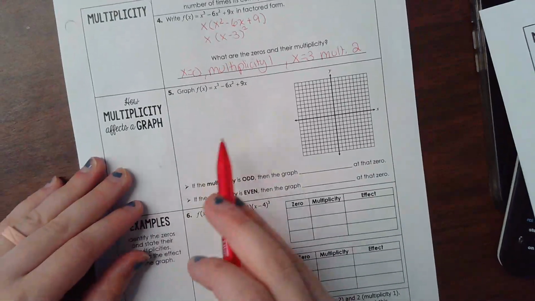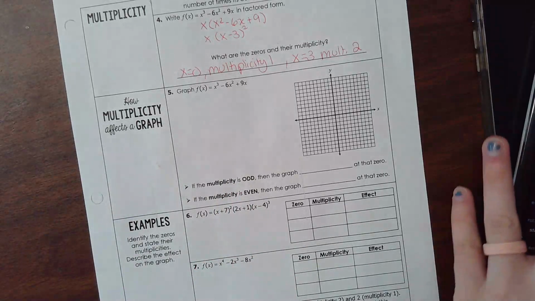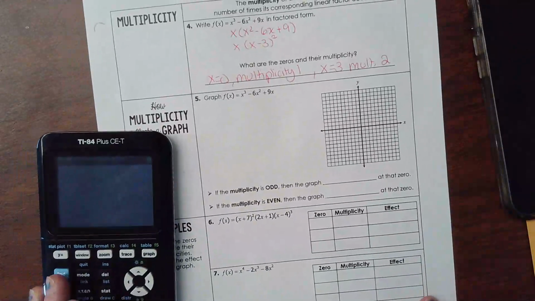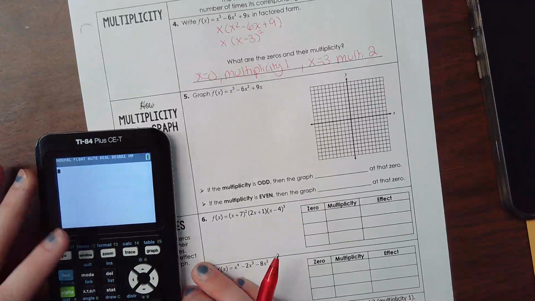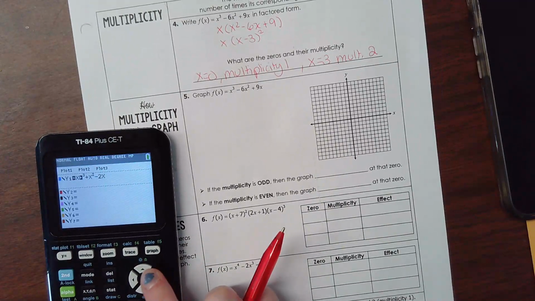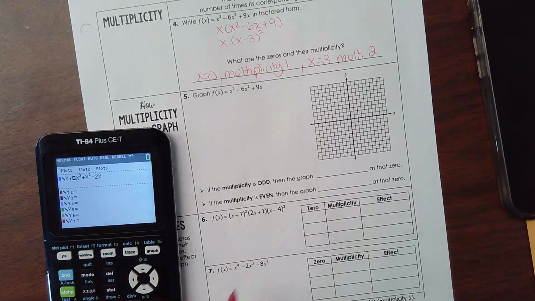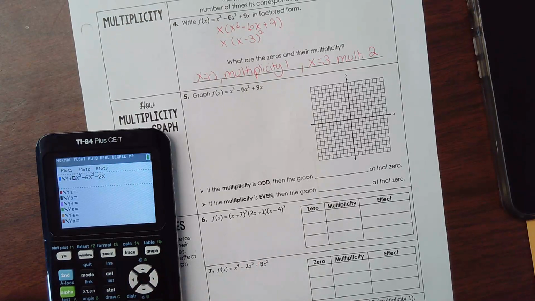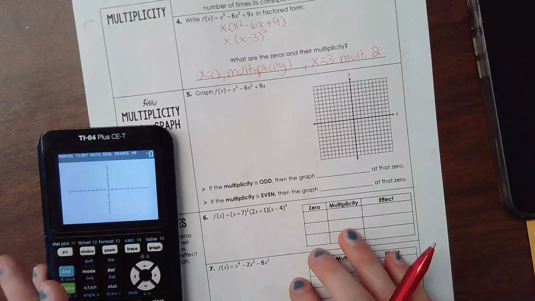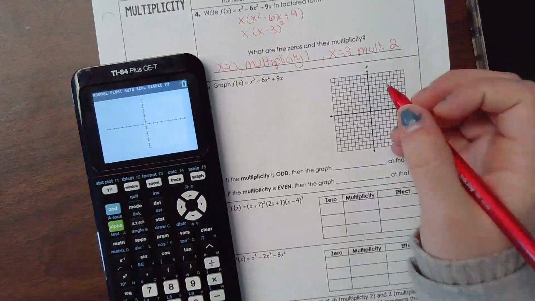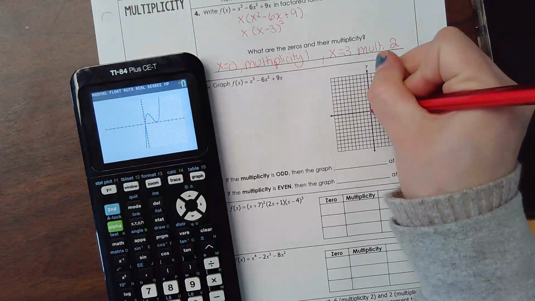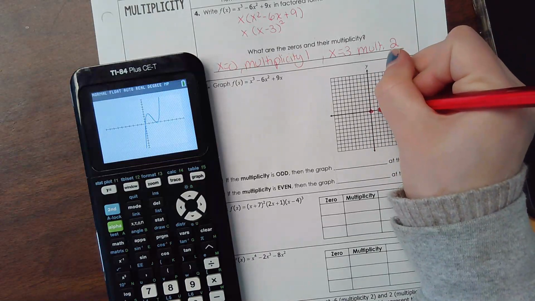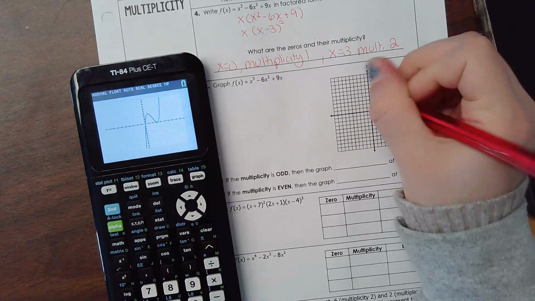So then I'm going to show you how it affects a graph. I'm going to plug that same equation in. So minus 6x squared plus 9x. Okay, so when I graph it, there's a zero here and a zero here.